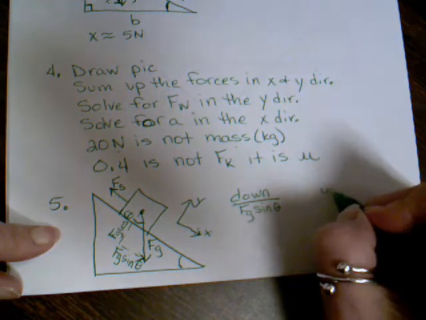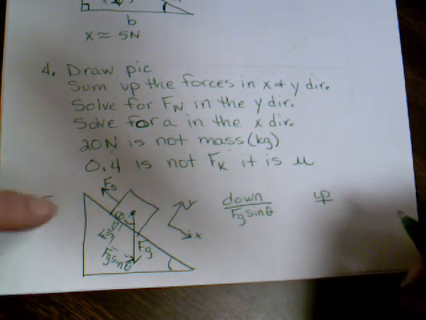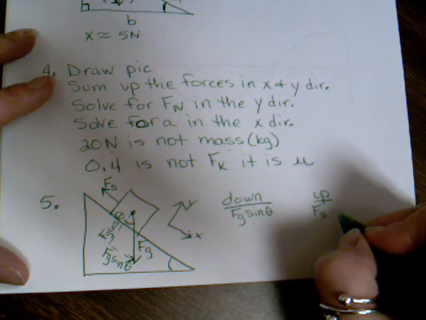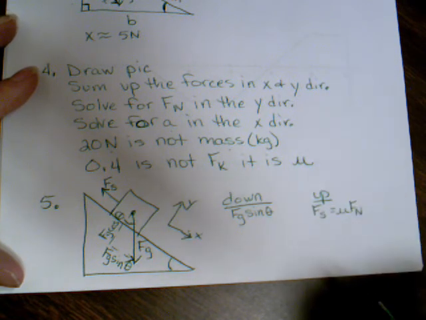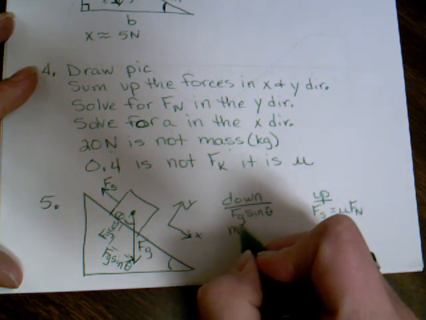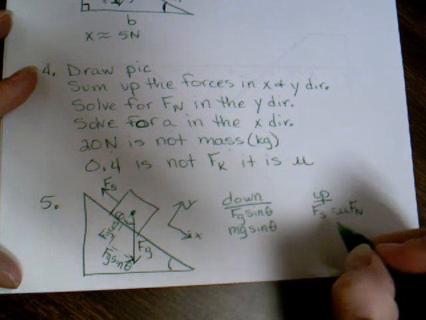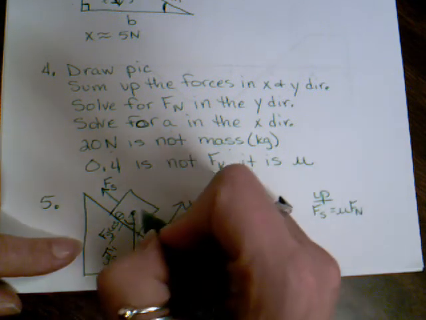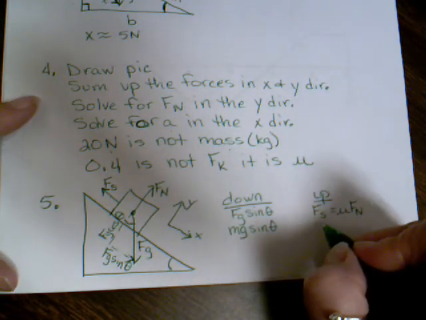If it were to stay up, then that is because of friction, because of the static friction here. And we have a formula for that, mu Fn. So we need to substitute mg in here for this force of gravity, sine theta. We need to figure out what Fn is here by summing up the forces.